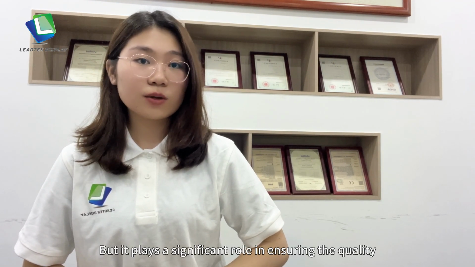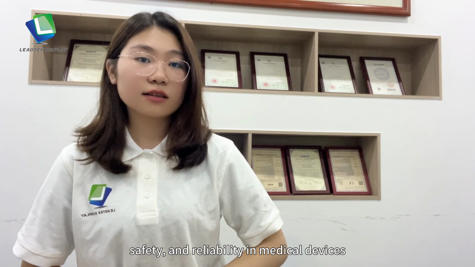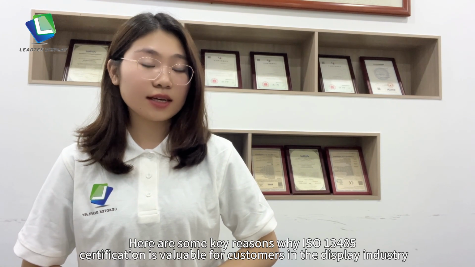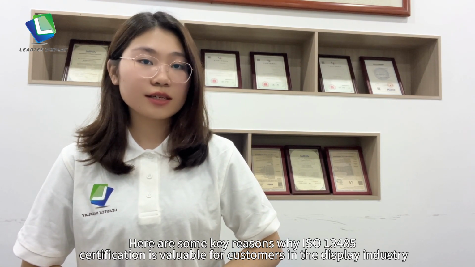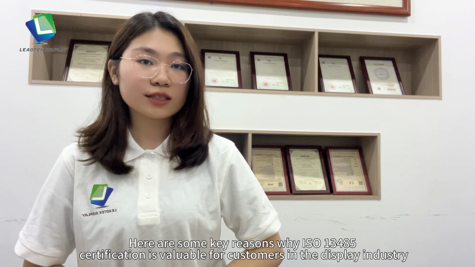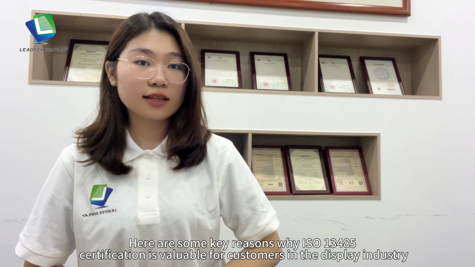While ISO 13485 is not specific to medical display applications, it plays a significant role in ensuring the quality, safety, and reliability of medical devices, including medical displays. Here are some key reasons why ISO 13485 certification is valuable for customers in the display industry.